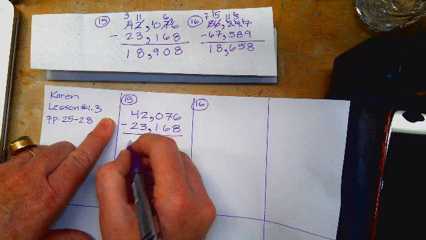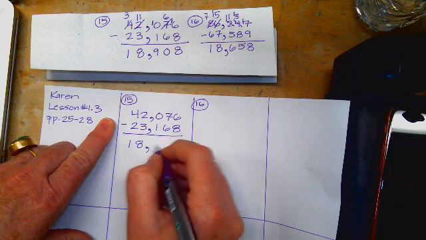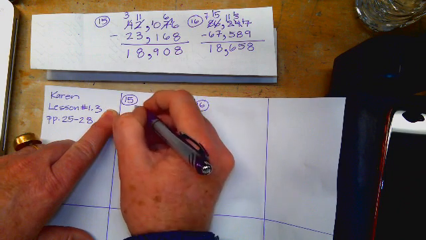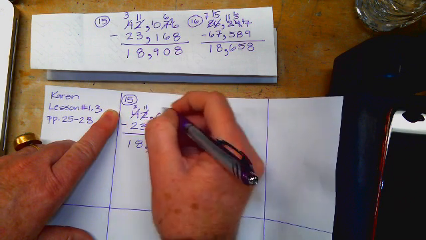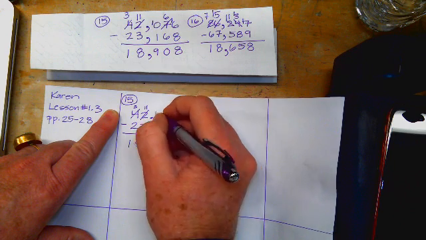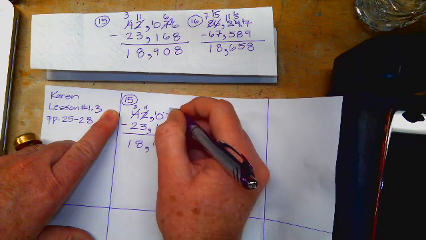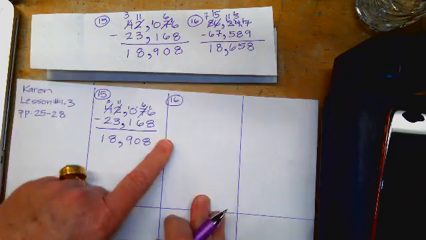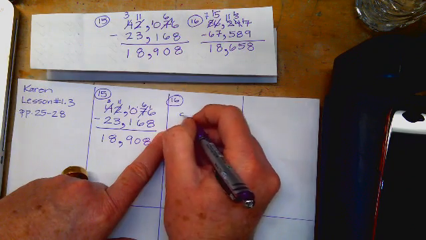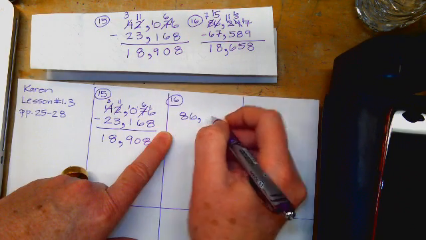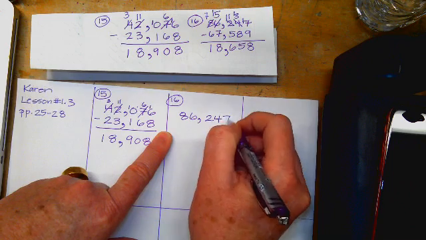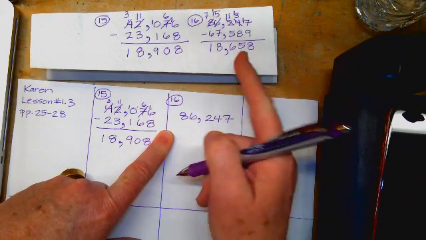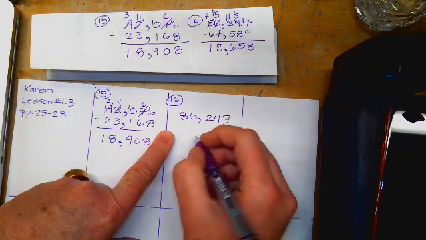I had 42,076, and I'm subtracting 23,168. My answer I got was this, 18,908. I regrouped the 4. I regrouped that one. I regrouped that. I regrouped this with a 6, and I regrouped that with a 1. Okay? Now I'm going to write 16.